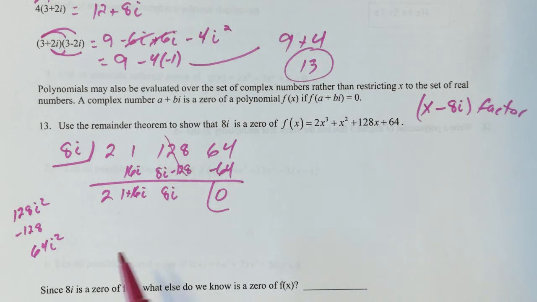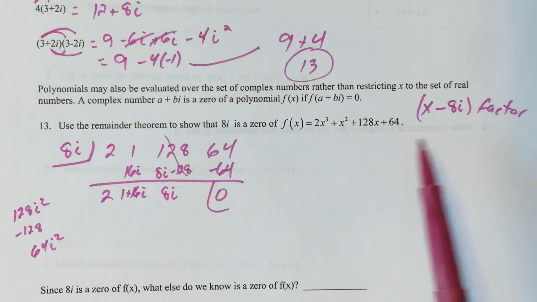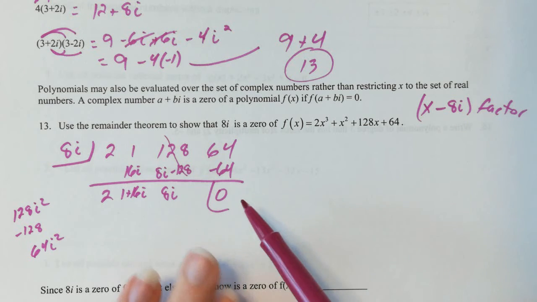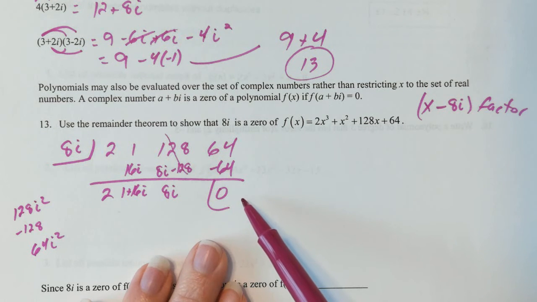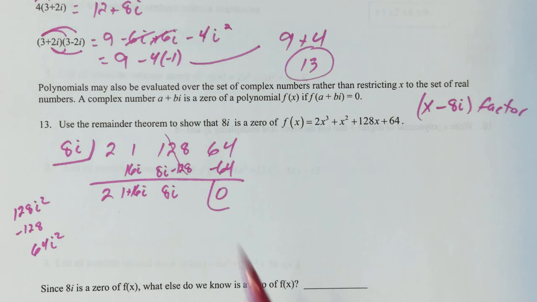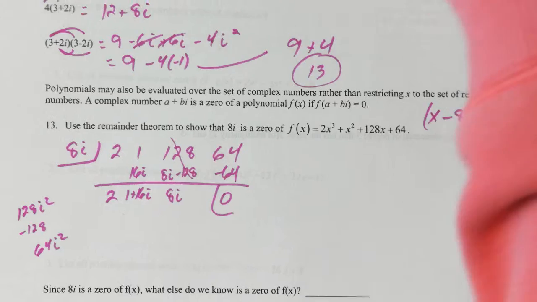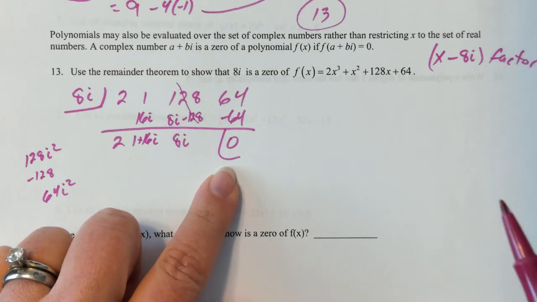So notice when we divide by x minus 8i, by putting 8i in the box, we do get a remainder of 0, okay? Which was expected because they told us that 8i was a 0. We just verified that by finding that the remainder was 0.